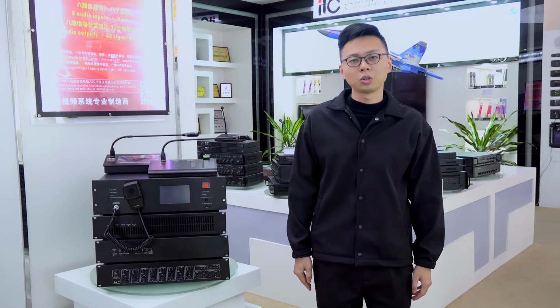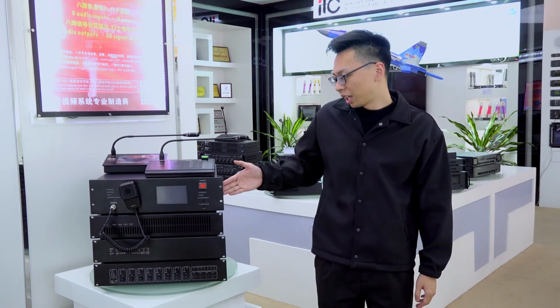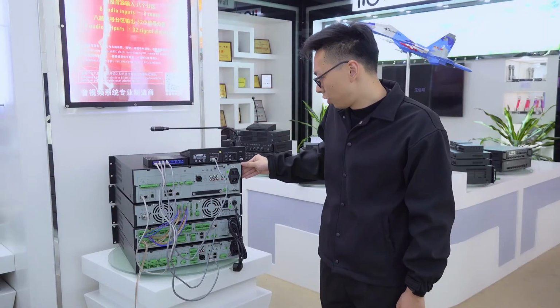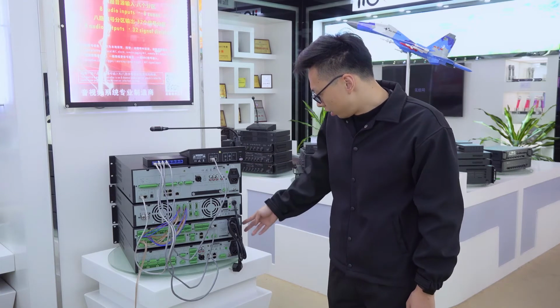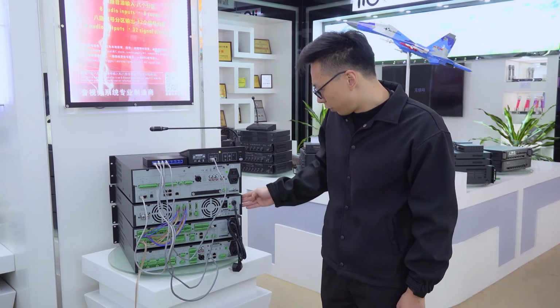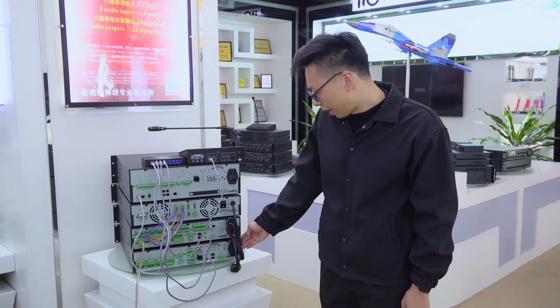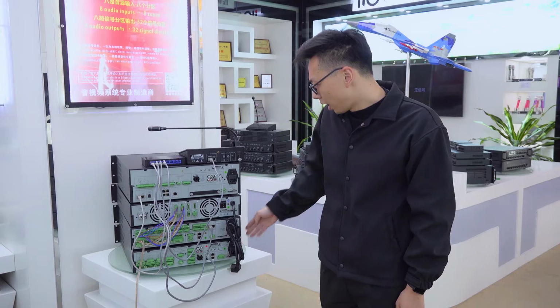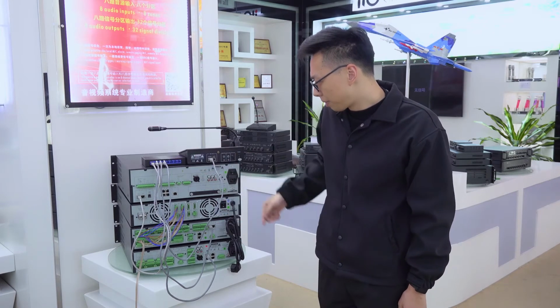Today I will introduce our evacuation system, about the cable connection. This evacuation system includes the host controller, the changeover, the 4-channel amplifier, and the 8 zones amplifier. And you can see we connect all of them to the same switcher.